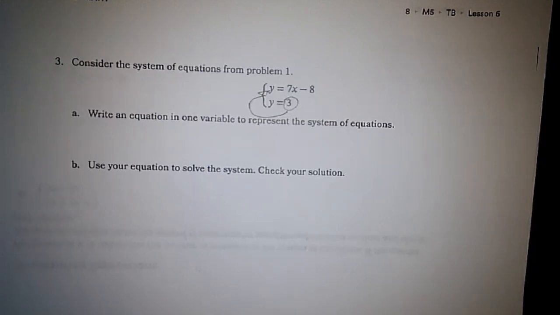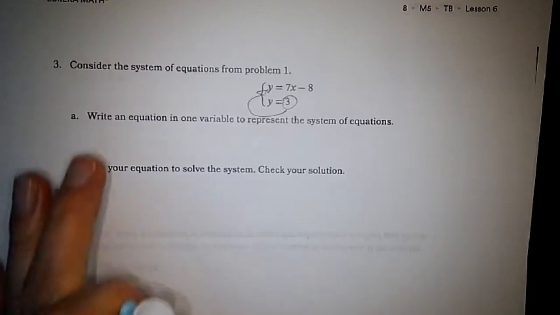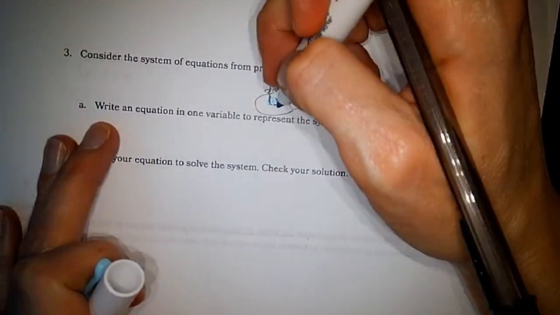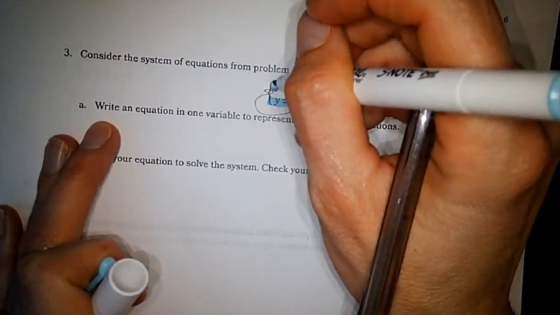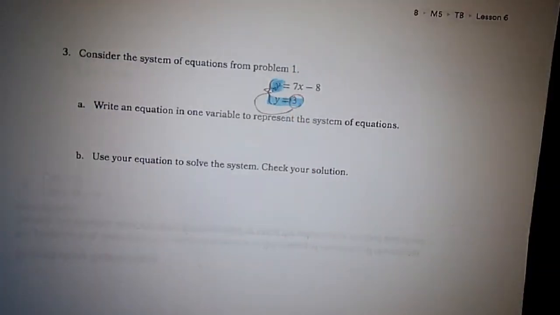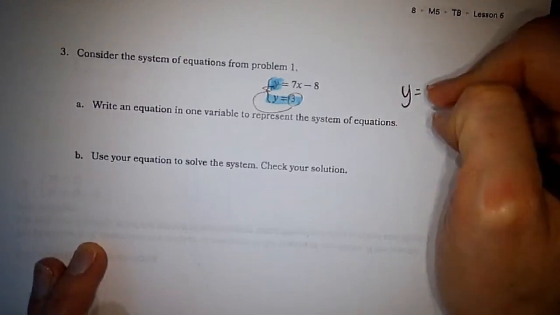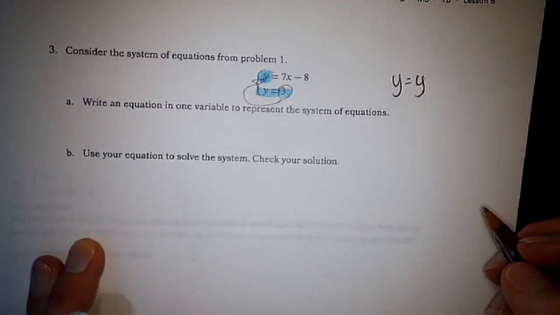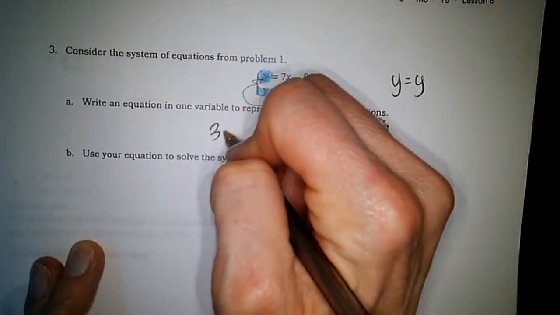No. Are they still equal? Yes. So where there's a y, we can substitute into another y. So if this whole y equals 3, that means that I can put 3 where this y is, because you make y equal y. Does that make sense? Because the value of y equals y, correct? Yes. So ready? 3 equals 7x minus 8.